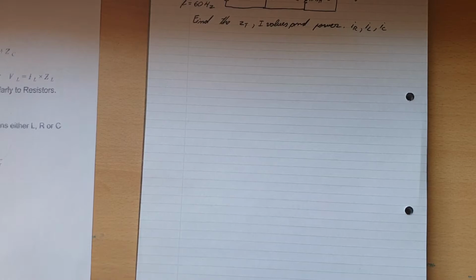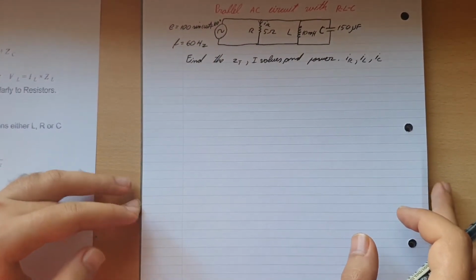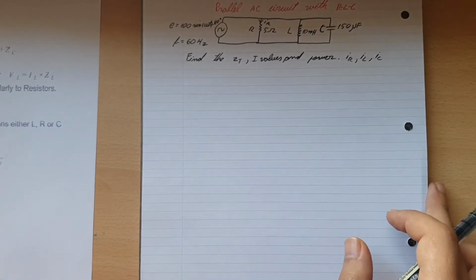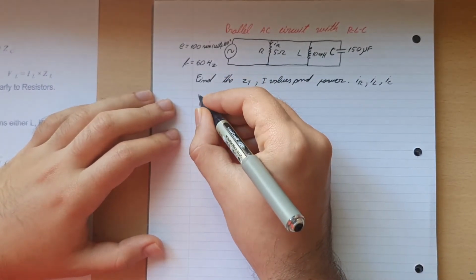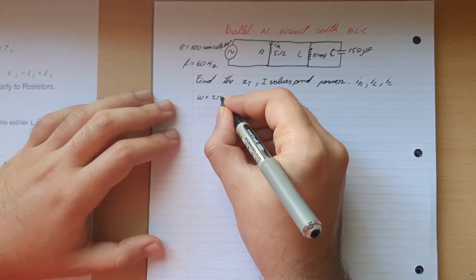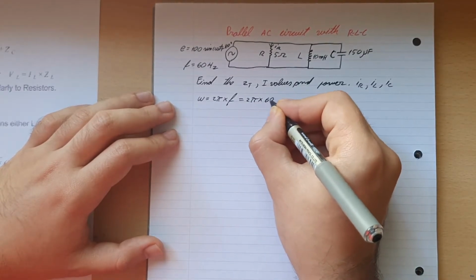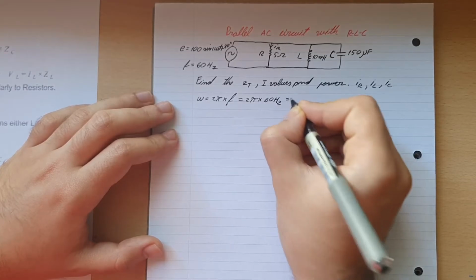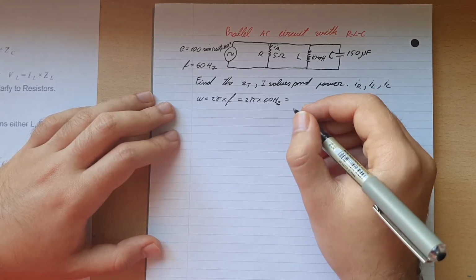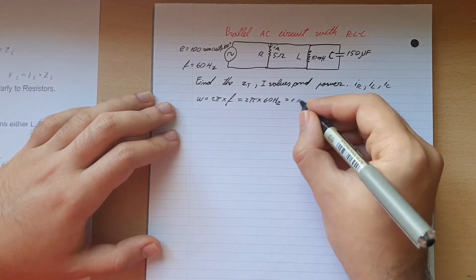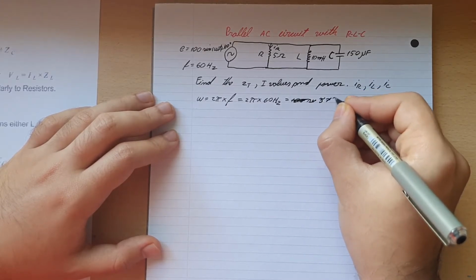Alright. So first things first. What do we do? Well, I'll say that first we need to find the angular velocity. I think that's the very important first step. So W is equal to 2 pi multiplied by the frequency, which is equal to 2 pi multiplied by 60 Hertz. And the answer for that one will be 377 because we did it before with the series AC. That'll be 377.